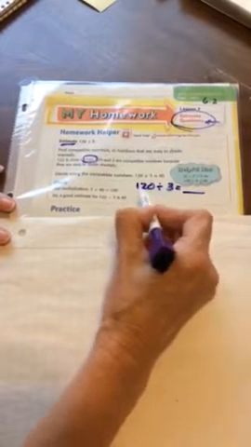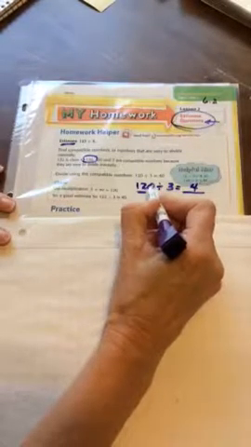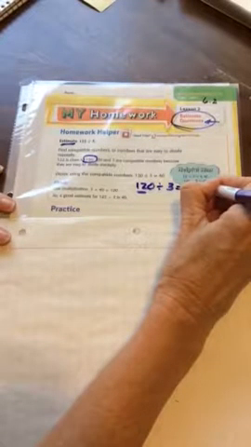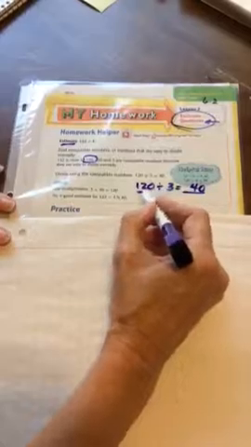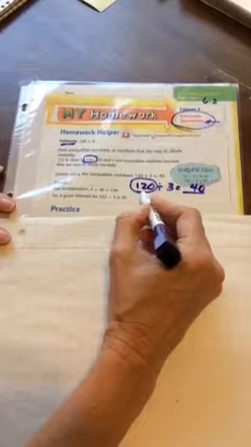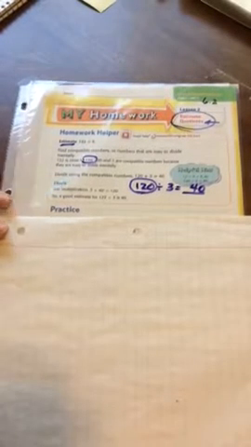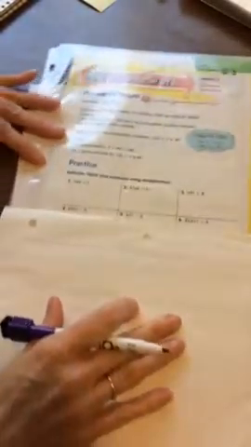what times 3 will give me 12? Well, I know it's 4. So then, using the magic of 0, I can put that 0 in there. 40 times 3 is going to give me 120. Okay? I went through that pretty quick, so let's go over a couple of the problems and see how we can work these out.